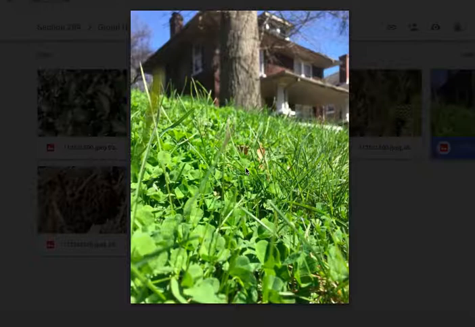Shape. There are a wide variety of shapes found within this photo, like the rectangular blades of the grass, the cylinder-like tree trunk, the squares and rectangles found within the home structure. Texture. It's almost like you can feel the grass-like texture as it's so clearly defined in this image. You can also see the texture of the bark of the tree and the brick of the home.